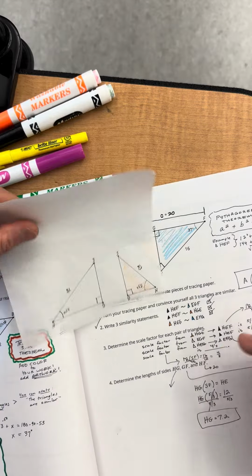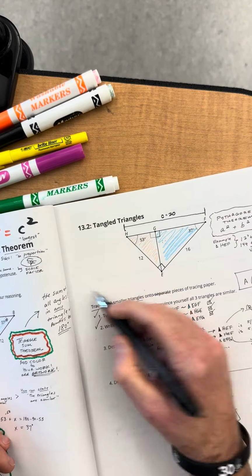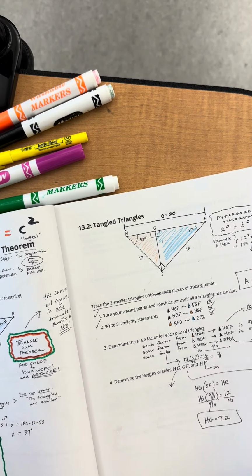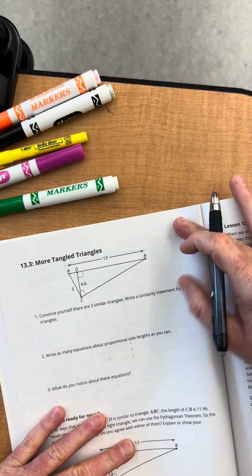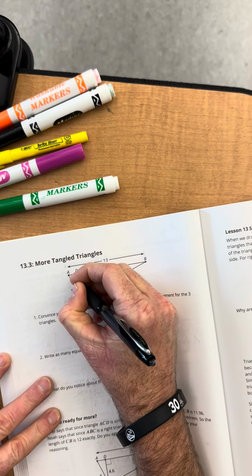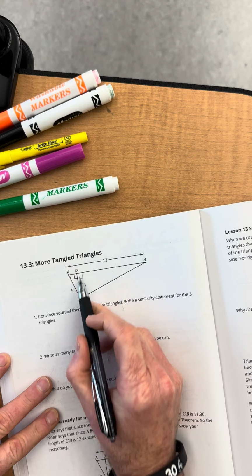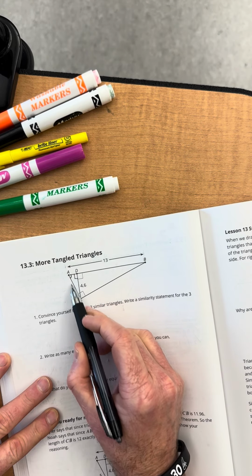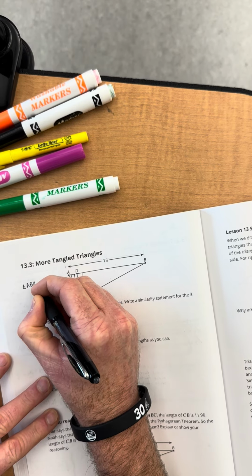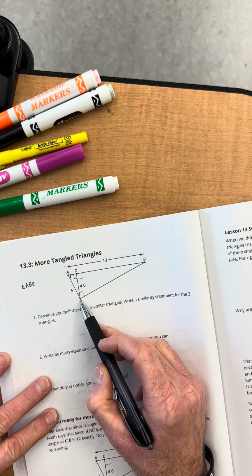The other thing I probably would have done a little differently is just drawn the triangles visually here in the white space and then set them with the right orientation if I had that back. More tangled triangles. Convince yourself there are 3 similar triangles where you've got ADC. That's 90. So you got a 90. And then they both share A. So you can say triangle ABC.